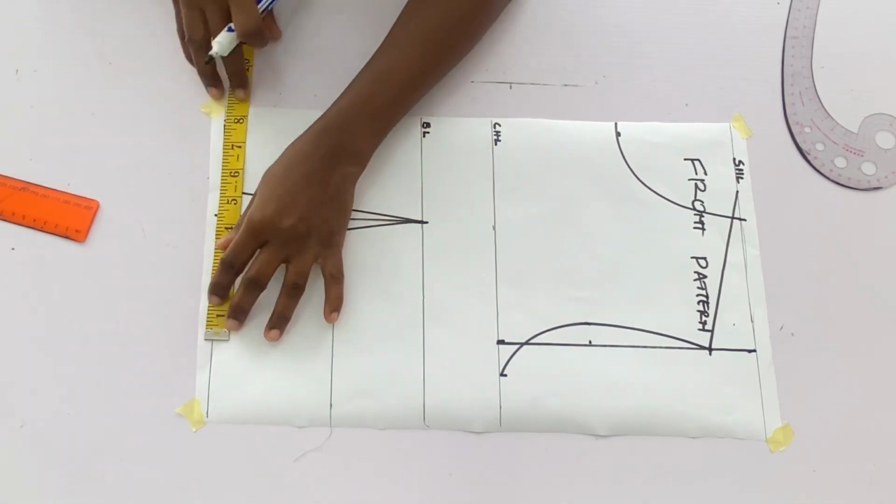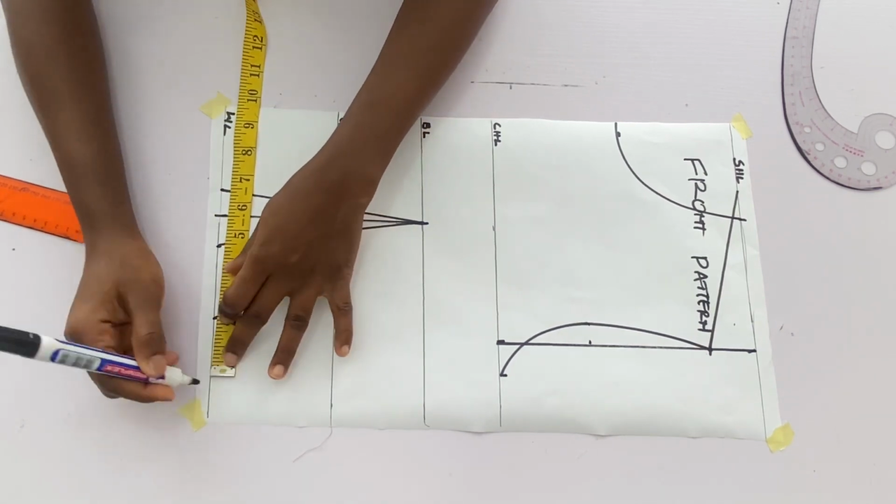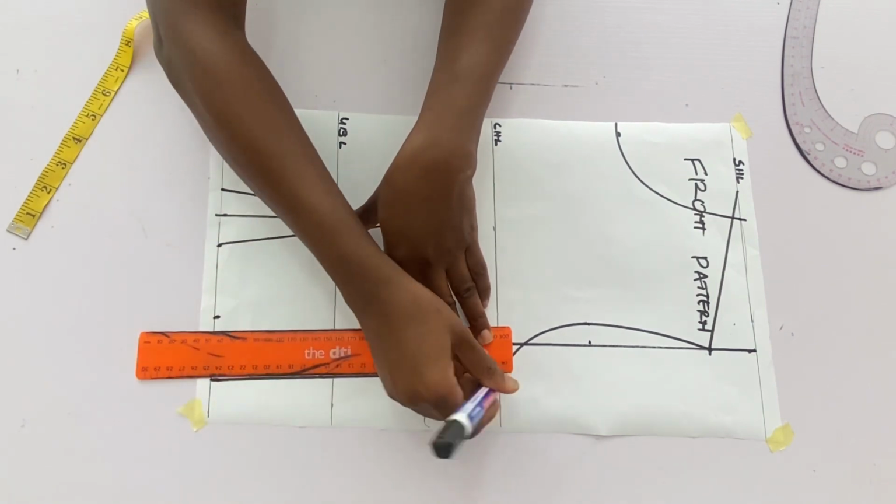The next thing I'm going to mark now is the waist measurements divided by 4, and I'll replace the 2 inches I took in for that, and I'll connect with a straight line to meet the bust measurements.